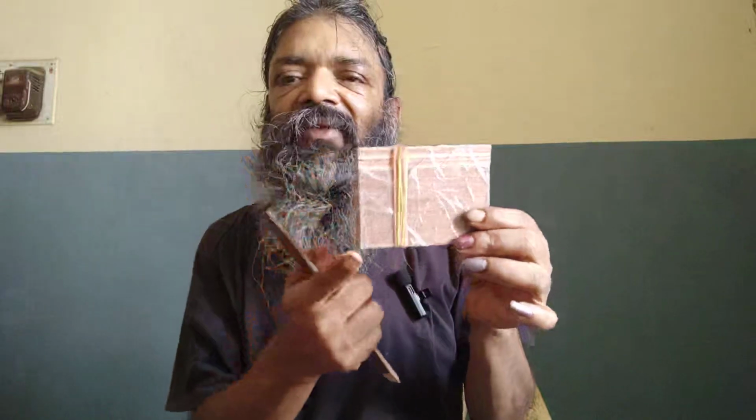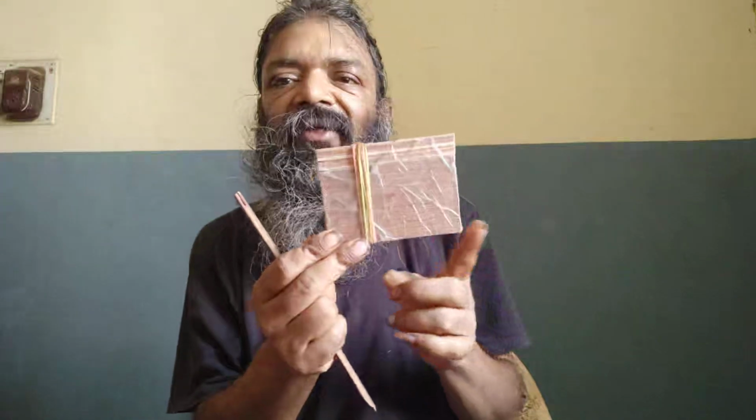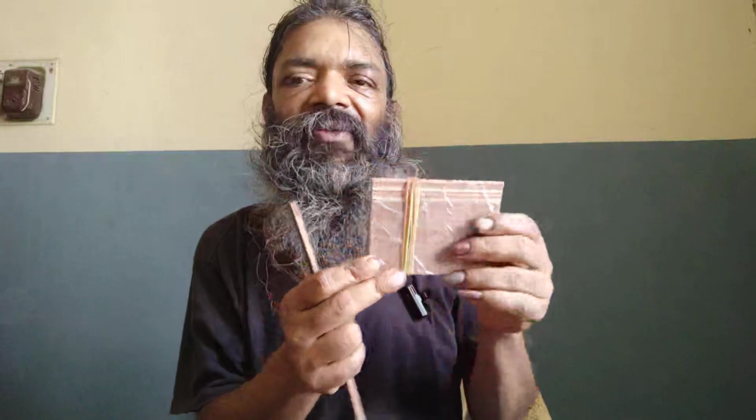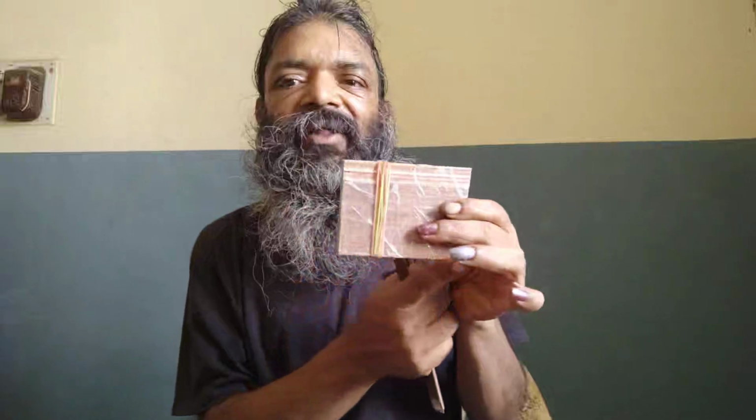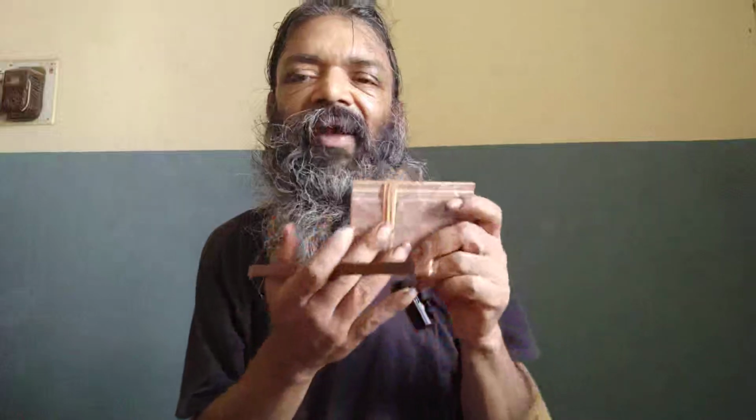Width into length. If this is the origin and consider this point is x1, y1, z1 and this point is x2, y2, z2, then this width is the square root of x1 squared plus y1 squared plus z1 squared. Length is the square root of x2 squared plus y2 squared plus z2 squared. Multiplication of these two will give the surface area.